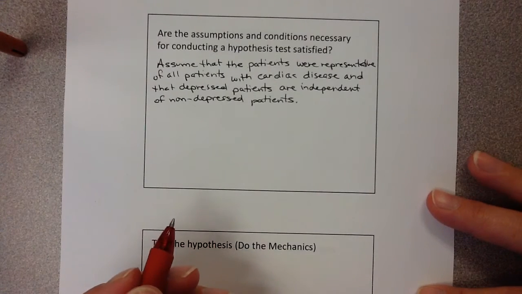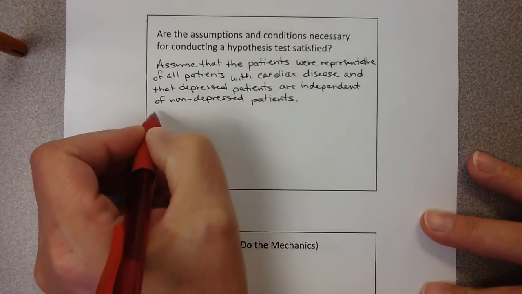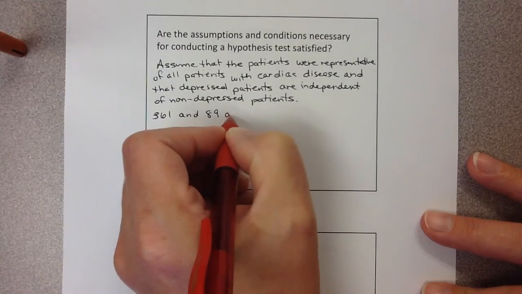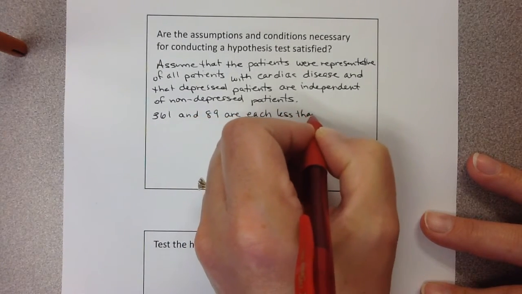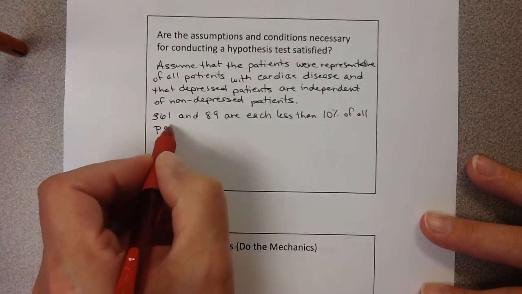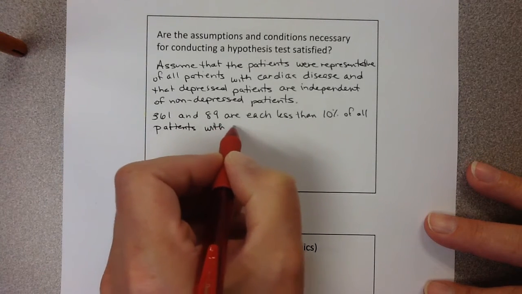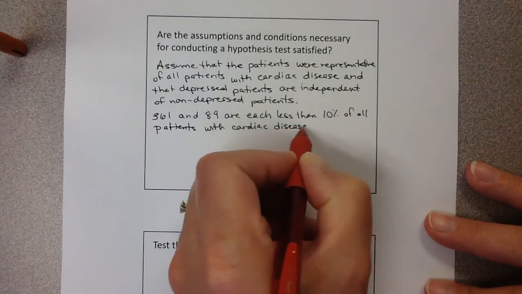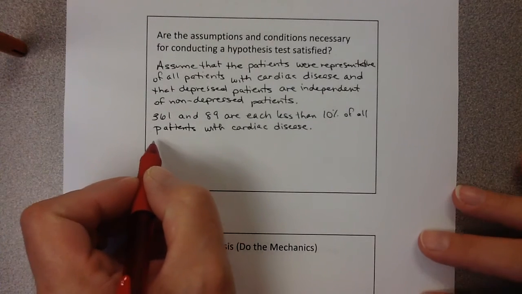So 361 and 89 are both fairly small numbers. So it's reasonable that 361 and 89 are each less than 10% of all patients with cardiac disease. Then we need to check our NPs and Qs.